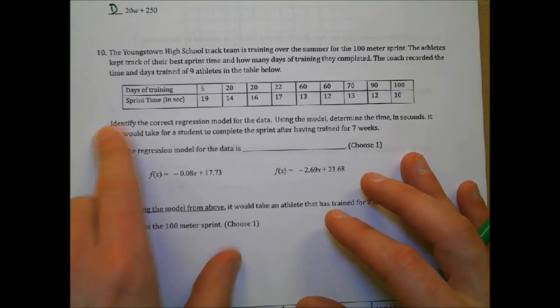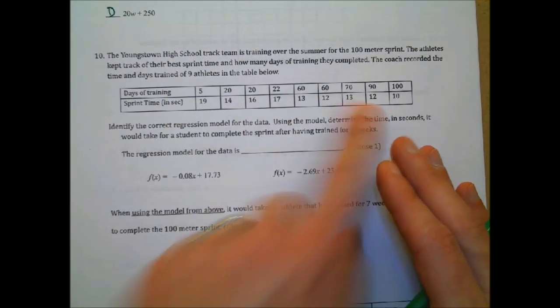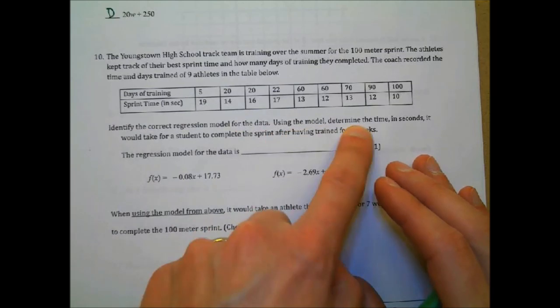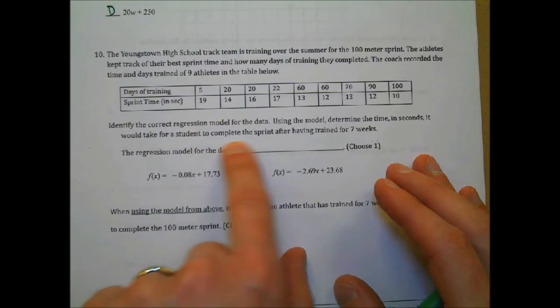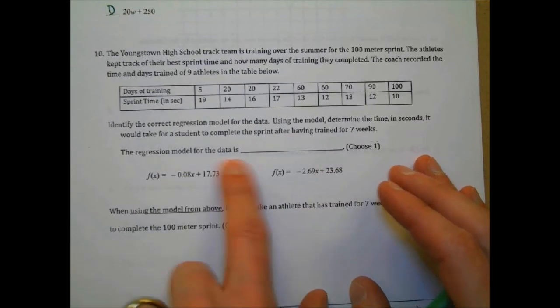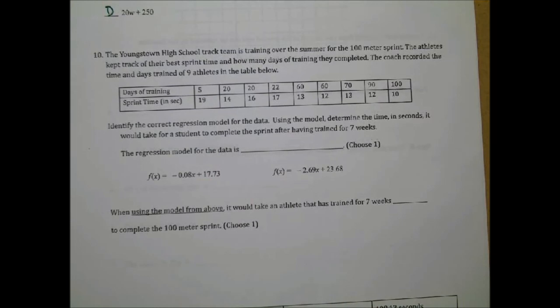Back to this. The coach recorded the time, blah, blah, blah. Okay, there's your data. Identify the correct regression model for the data. Using the model, determine the time in seconds it would take for a student to complete the sprint after having trained for 7 weeks. Okay, so the correct regression model of the data is, we've got 2 options to pick from here.